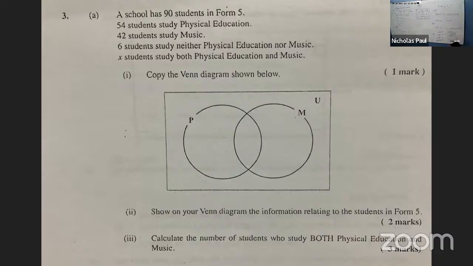All right, let's check the diagram out. So outside here is the number in the universal set, which is 9. 54 students study physical education, 42 music, and X 6 is neither. So where is 6 going? Outside, right? Here's 6. X going where? In the middle, nice. So therefore, here will be 54 minus X. Correct? What's going here now? 20 minus X.